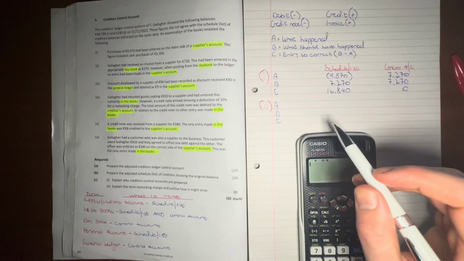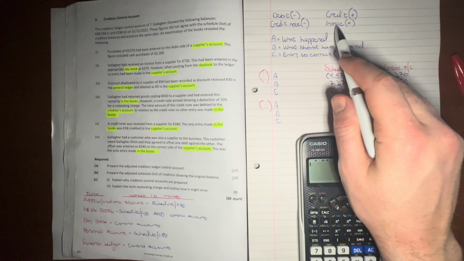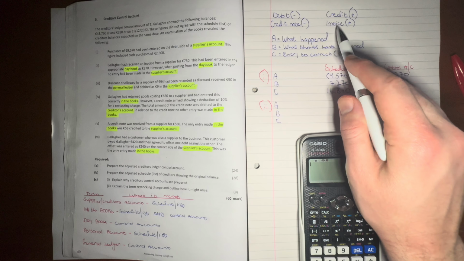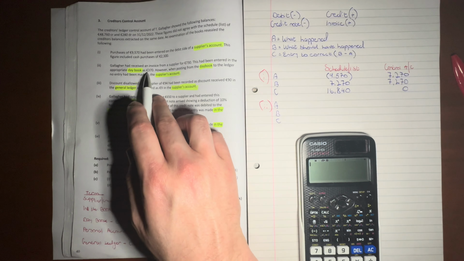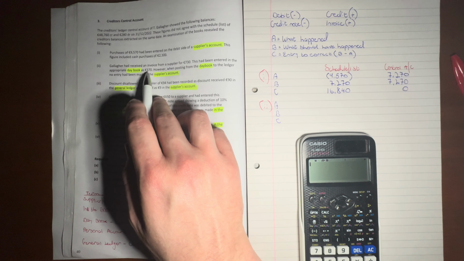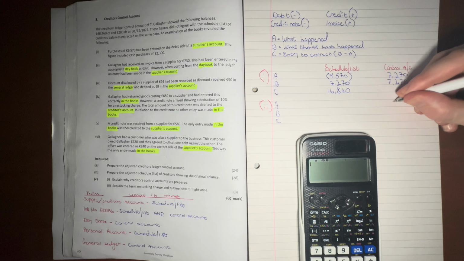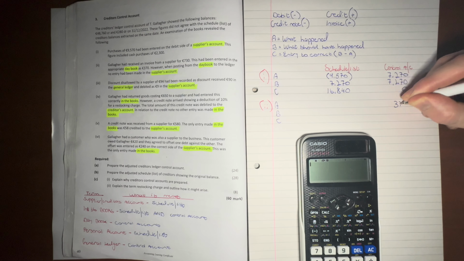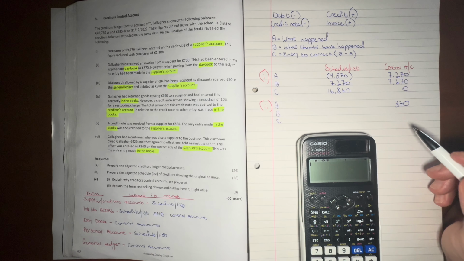So that's telling us that this was an invoice, okay? Invoices increase the amount we owe to suppliers. So an invoice, basically it was incorrectly put in as 370. It should have been 730, but it was only put in as 370. So that's the control account. So what happened was 370 was credited to the control account.